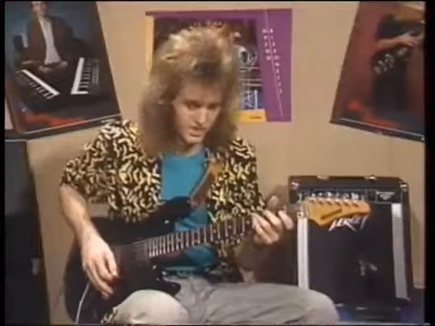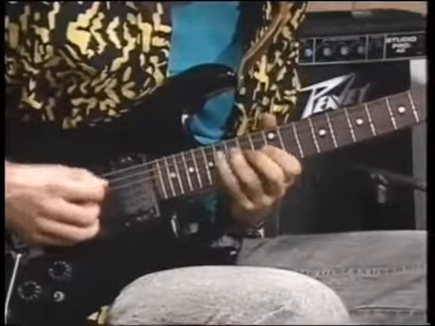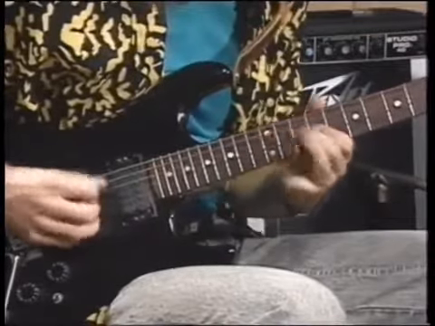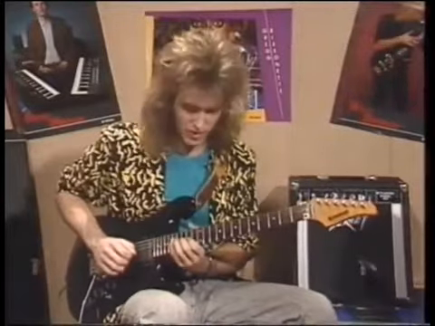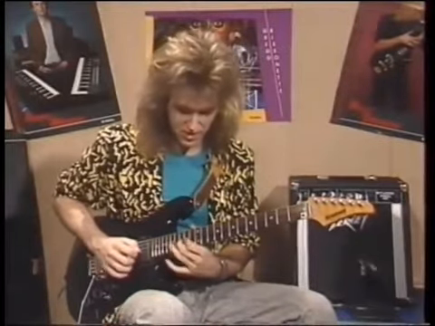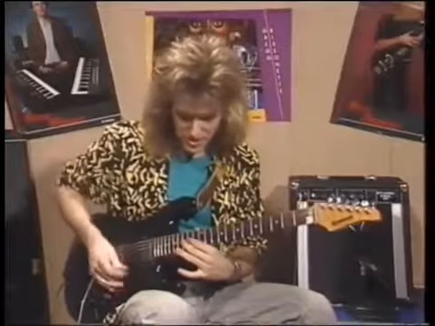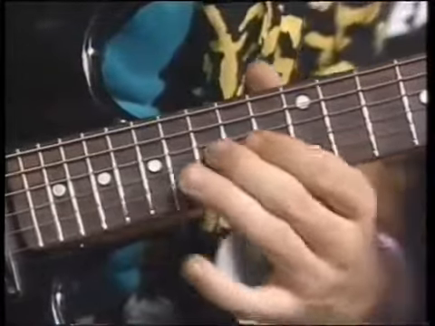Here's lick number 8. There's a good example of what Randy did a lot, of playing a lick and moving it chromatically up or down the neck. Okay, now this lick right here is a diminished lick. It's actually in the diminished scale. Okay, now real slowly what's happening is this.